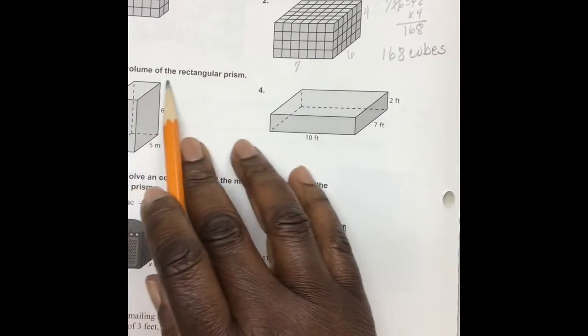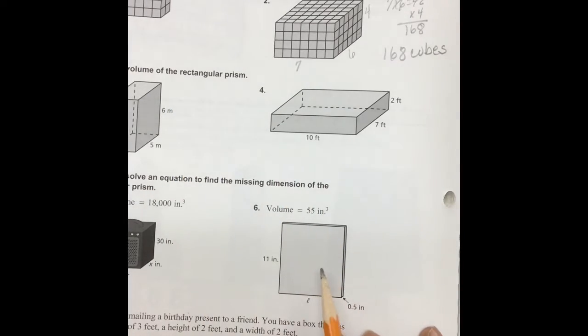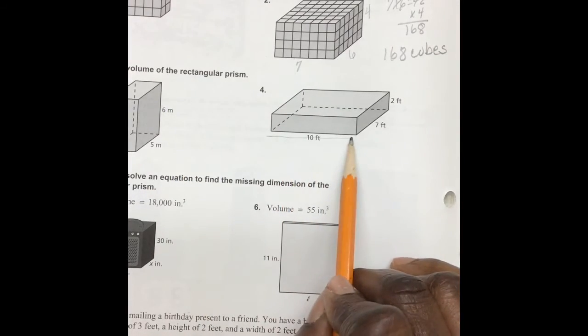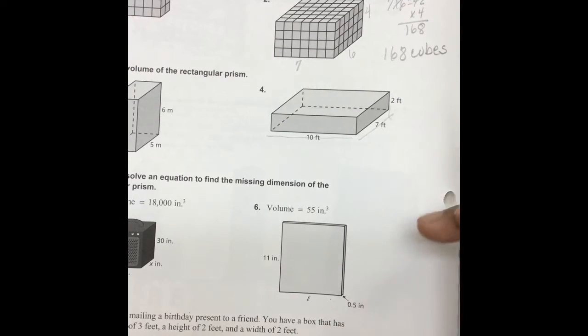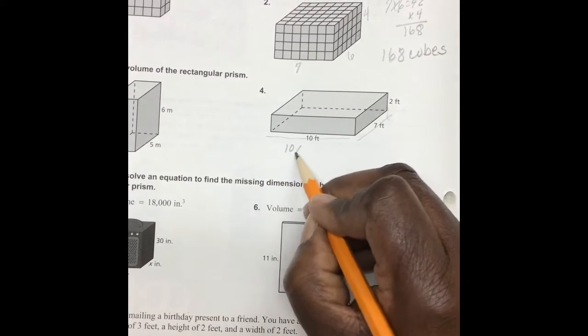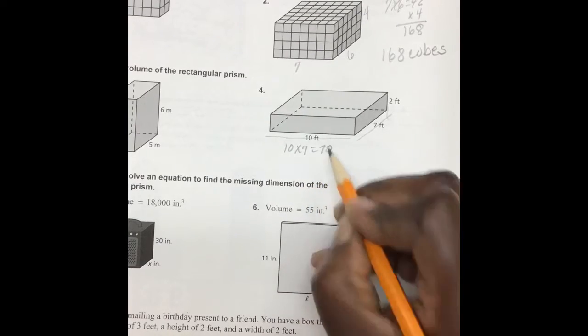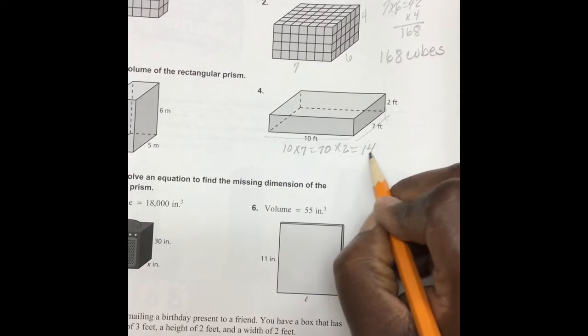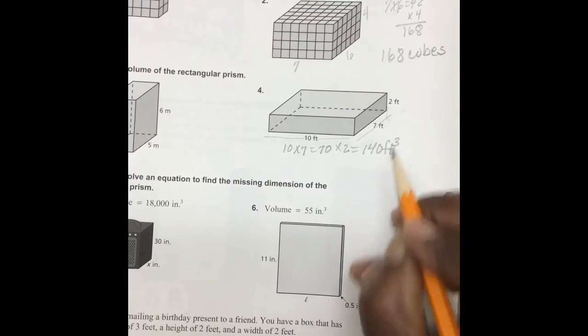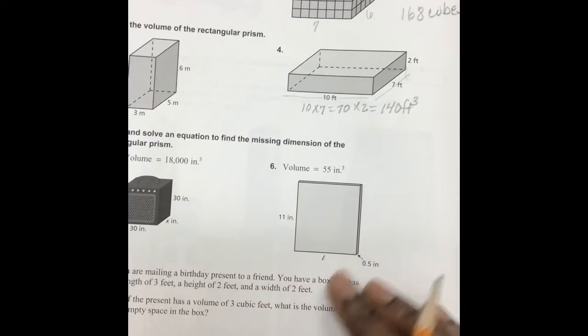All right, let's move forward to number 4. Number 4 says find the volume of the rectangular prism. Well, here we have 10 across the front, 7 deep, and 2 high. So that's 10 times 7, which is 70, times 2, which is 140 feet cubed. Let's look at number 6.